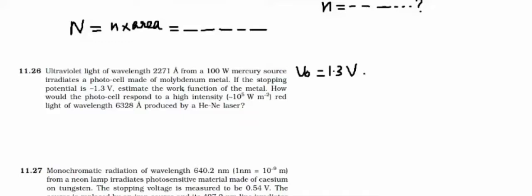Now, estimate the work function of the metal. The work function you have to calculate. Use Einstein's formula. So work function phi is equal to h nu, but nu is not given, so it is c by lambda: phi is equal to hc by lambda minus e V naught.